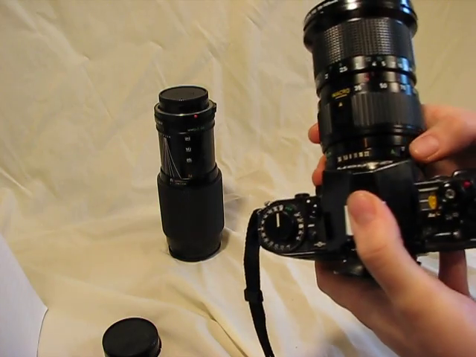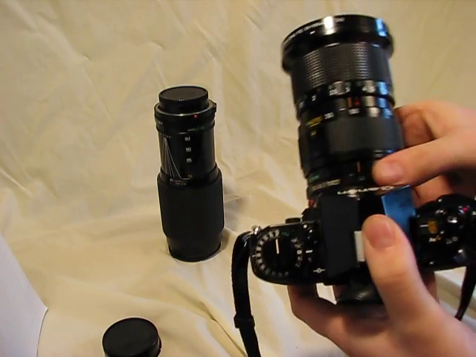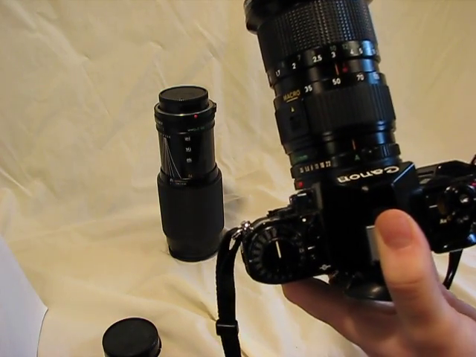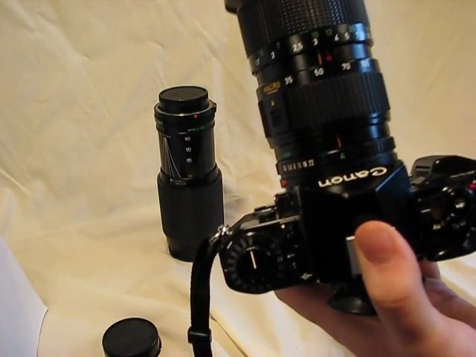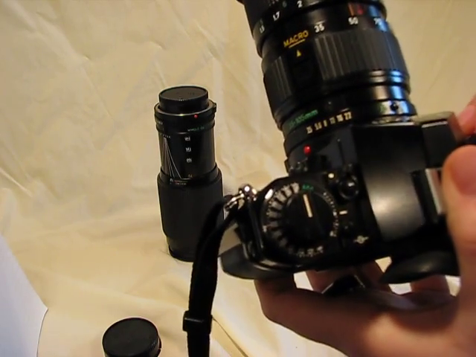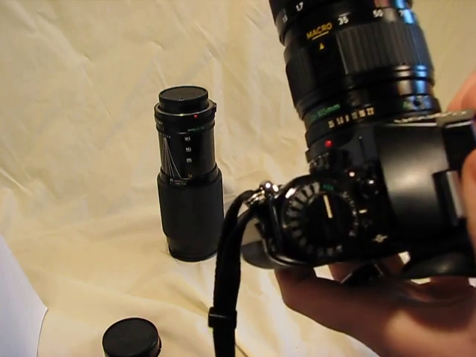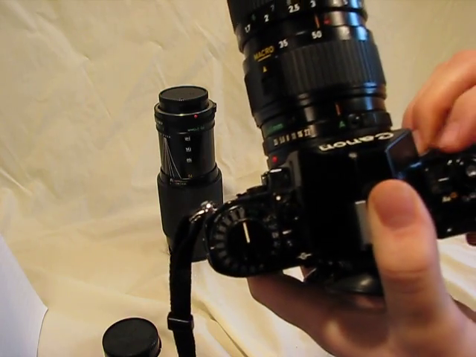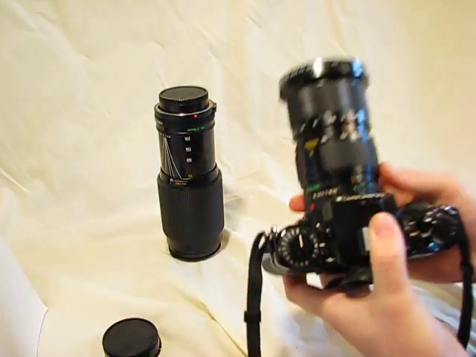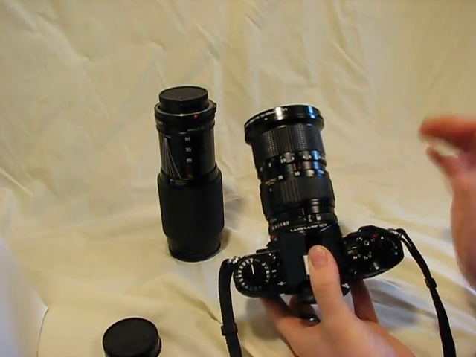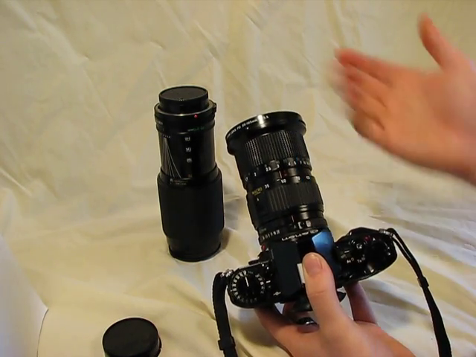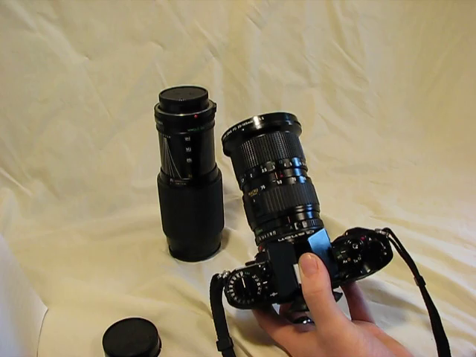The important thing about these is they have the A mode on the aperture ring. The A mode allows the camera body to control the aperture of the lens. So if we go here to shutter priority and go all the way up to P, the camera is going to select both the aperture setting and the shutter speed for you based on the light metering coming through the lens.